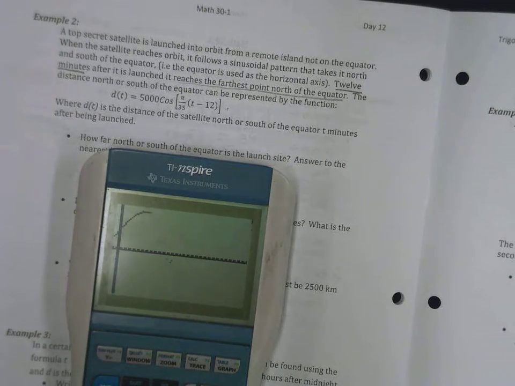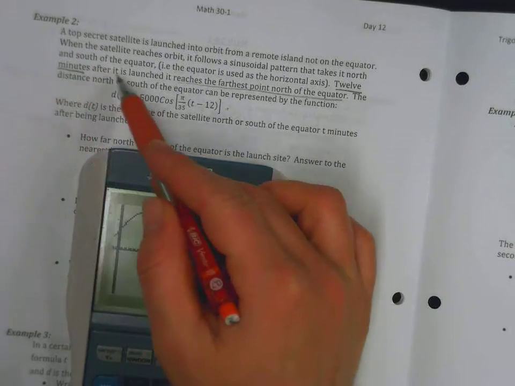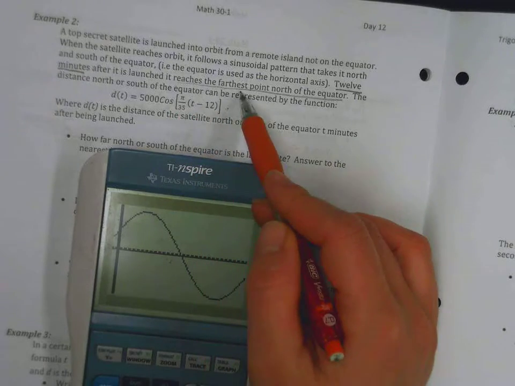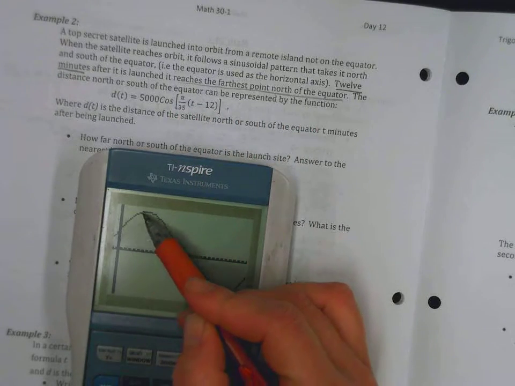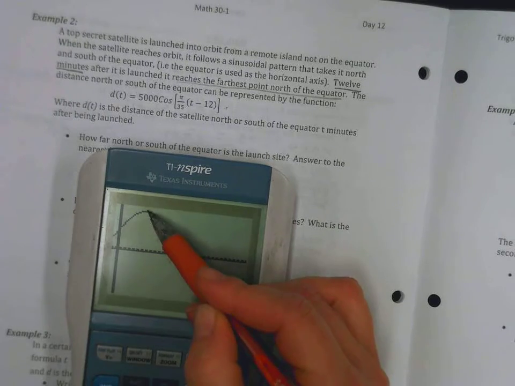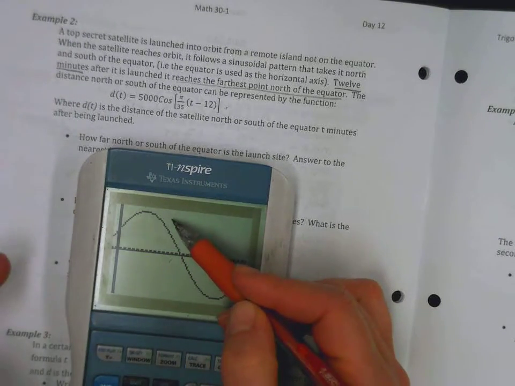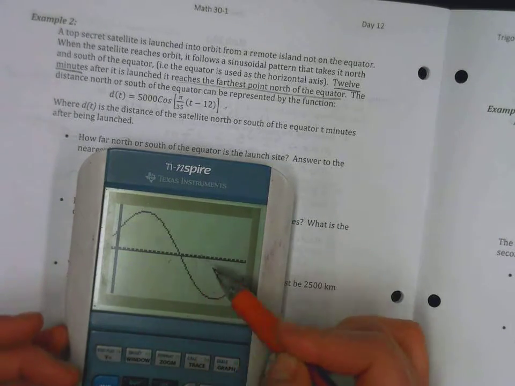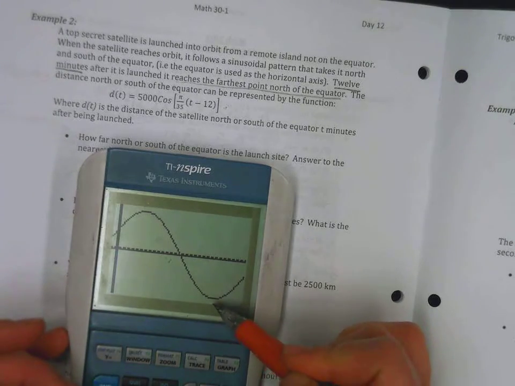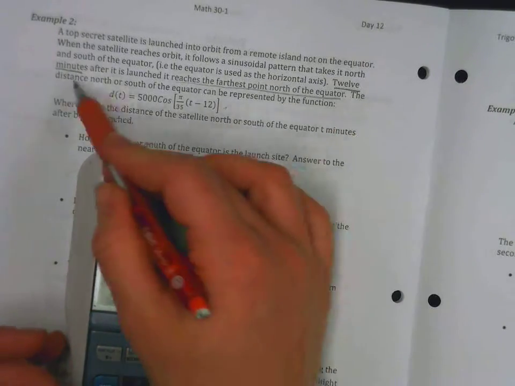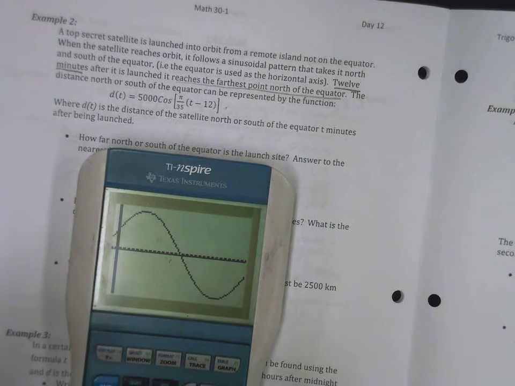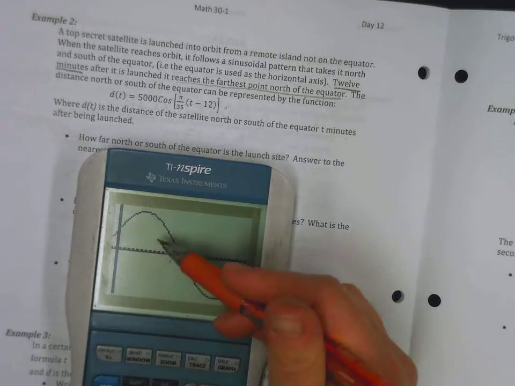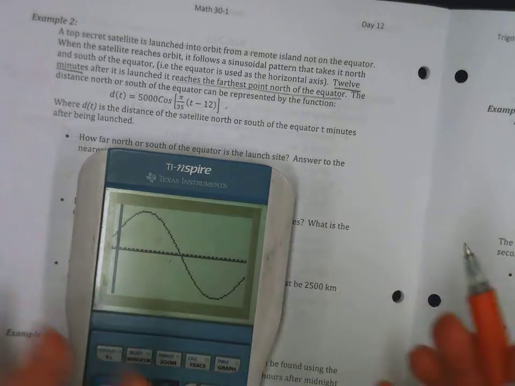Graph this function. Okay, so my estimate of 60 minutes was actually pretty good. Okay, so it says 12 minutes after it was launched, it reaches its farthest point north. So 12-minute mark about here. So this tells me anything above the x-axis is going to be north. Anything below the axis is going to be south. So this is important information just to determine which side of the equator is north or south.